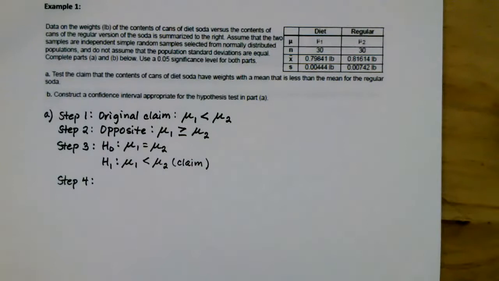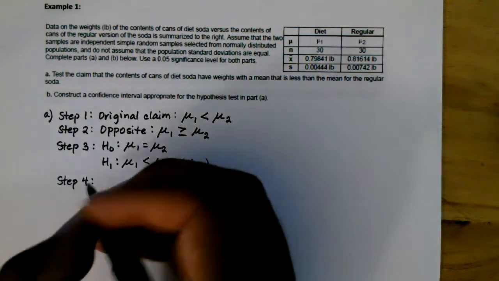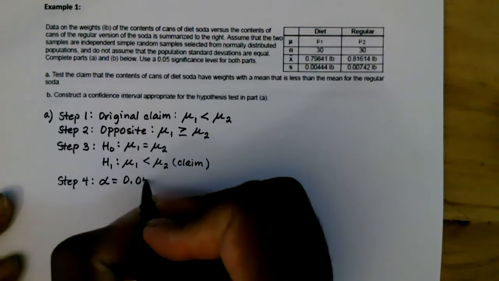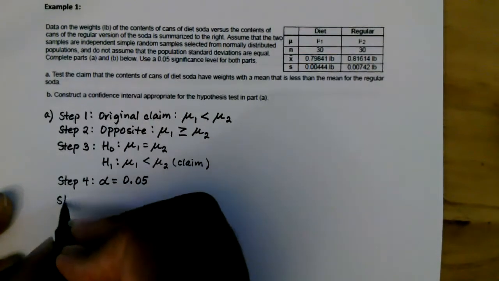All right, step 4. State the level of significance in this problem. In this case, we have a 0.05 significance level. That will be the alpha level that we will be using here in this problem.